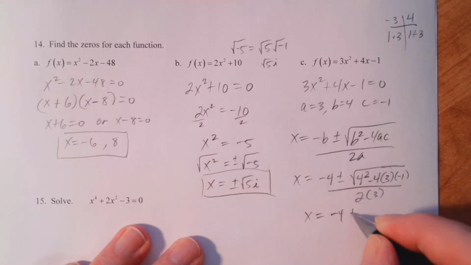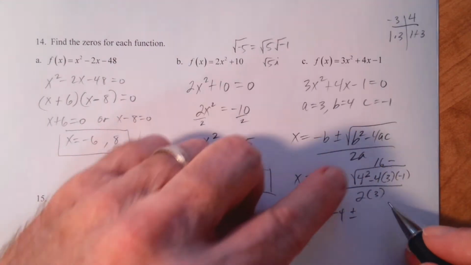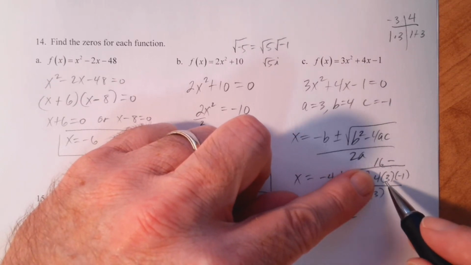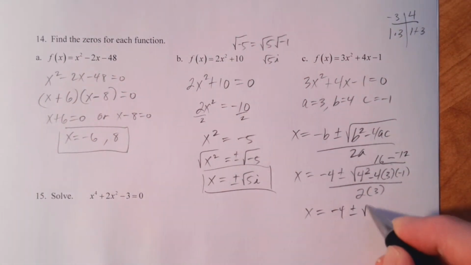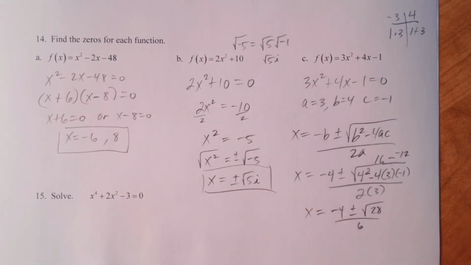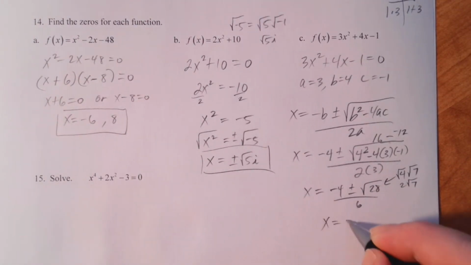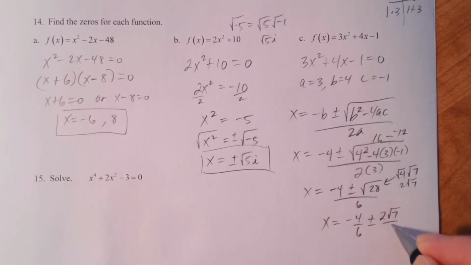So negative 4 plus or minus, notice here we're going to have 16 minus, we're squaring the 4, and we're going to subtract 12 times negative 1, so minus negative 12. That's going to be the square root of 28 all over 6. Now the square root of 28 is the square root of 4 times the square root of 7. Notice 4 is a perfect square factor. So it simplifies to 2 square roots of 7. So we're going to get negative 4 over 6 plus or minus 2 square roots of 7 over 6.